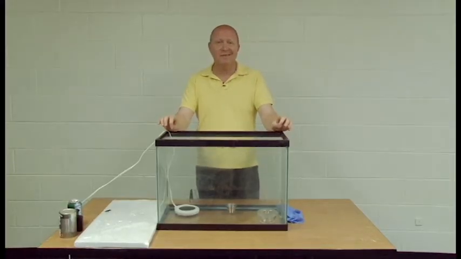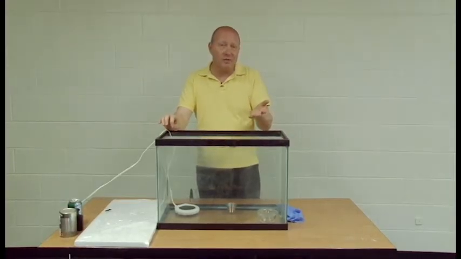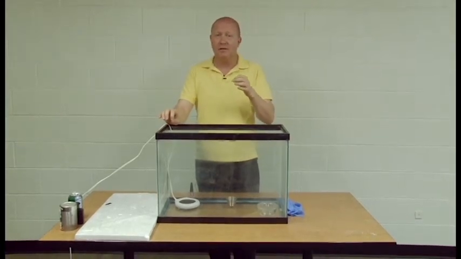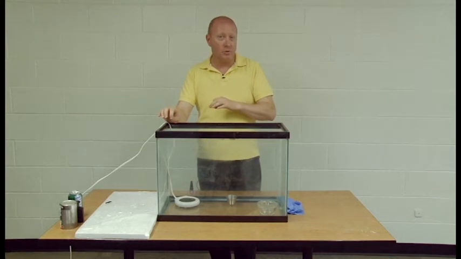What it's going to use is the actual chemical components that are present in our fingerprints and how they chemically react with the agents that are present in the superglue.